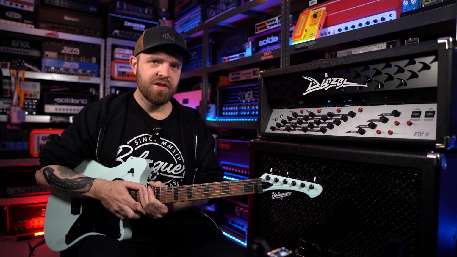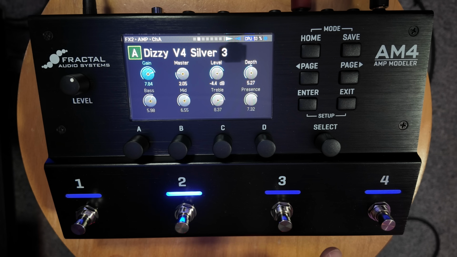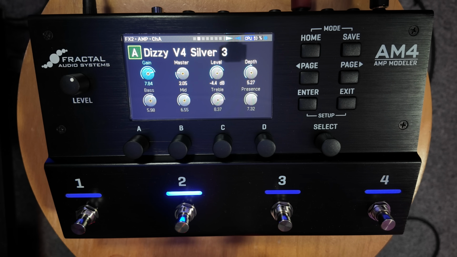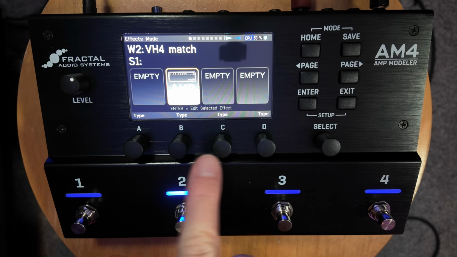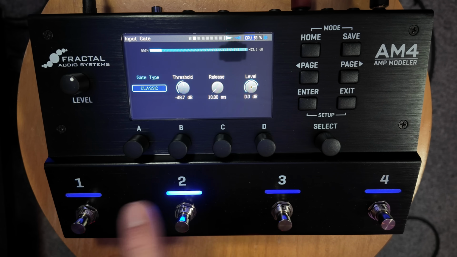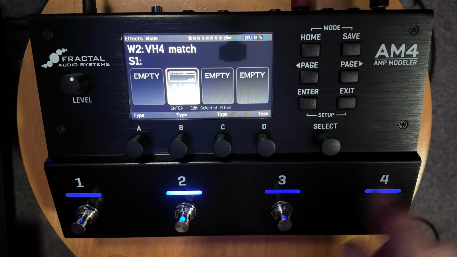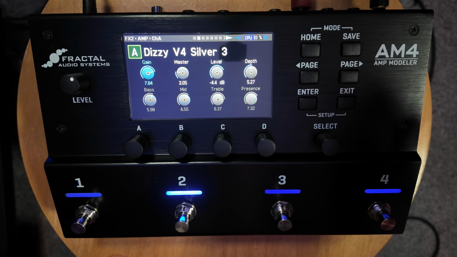So let's take a look at the settings that I'm using here. I'm not going to use the editor, as you can see. I'm using the actual hardware, so bear with me if I make any mistakes. But if we go back to the preset, we just have the amp model here, and I have the input gate on as well. All right, now let's go into the amp block.